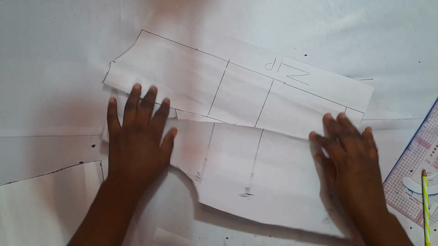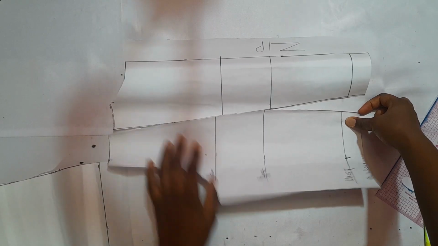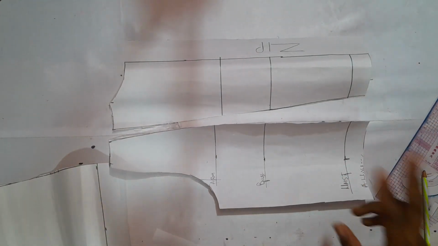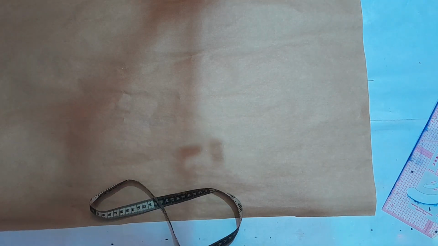Once you join this together, now you have a pretty fitted dart at your back too. Okay, so now there are 2 ways of making your back dart. So this is the first way that I know. I'm going to show you the second way of making the shoulder dart at the back. I know 2 different ways of making my shoulder dart at the back. So this is the second way if you don't want your dart to come up the way to your shoulder.